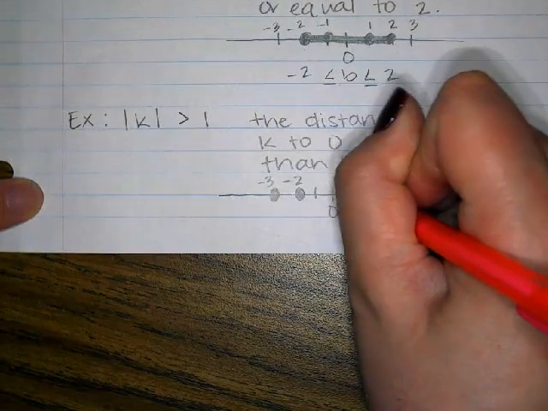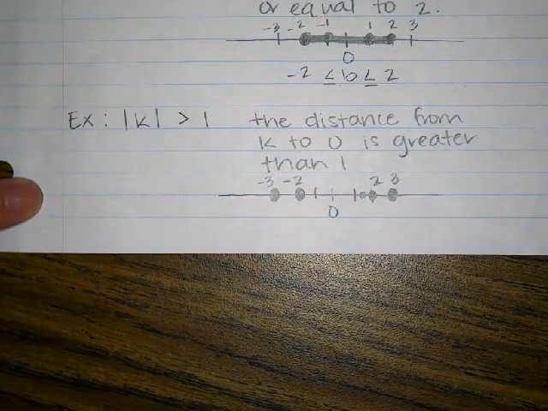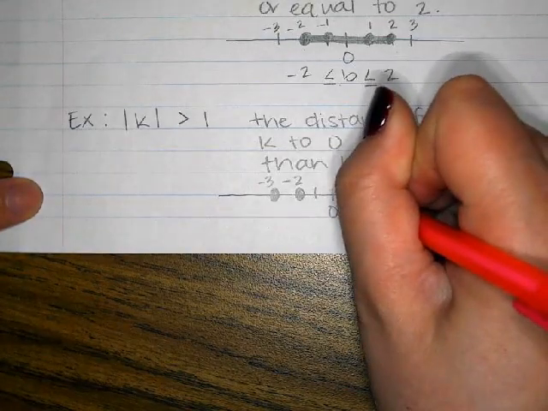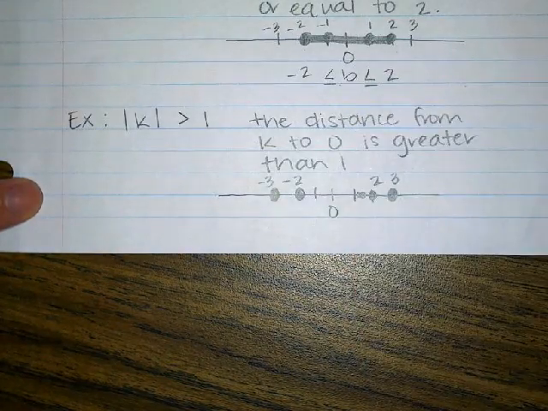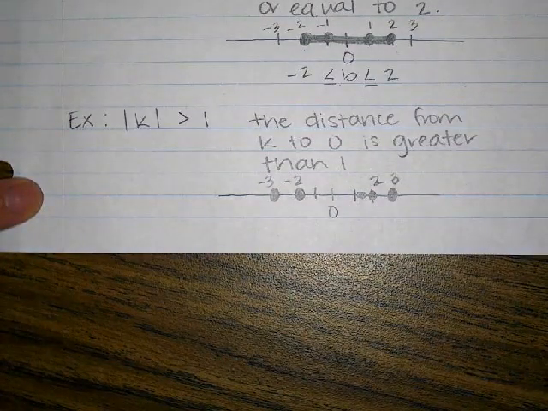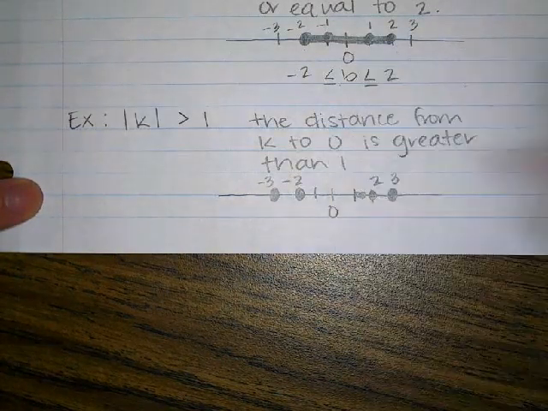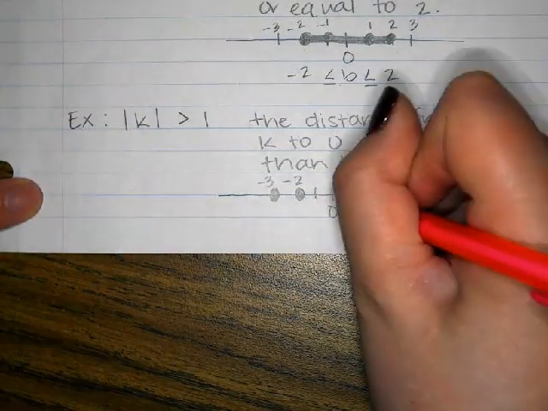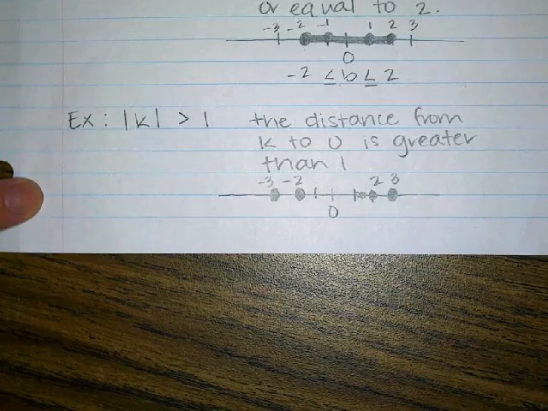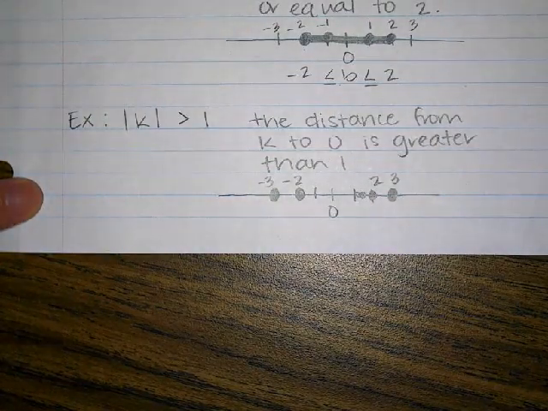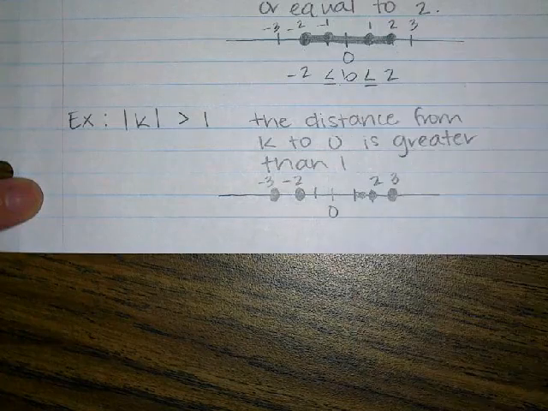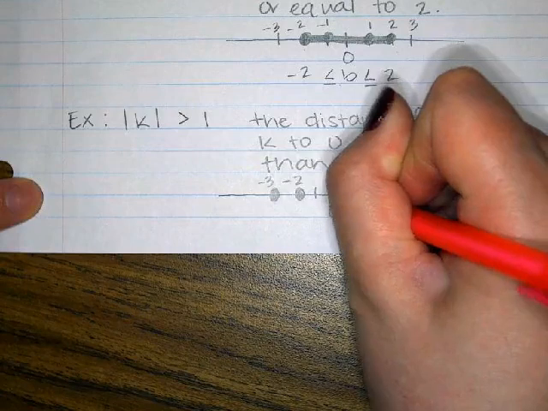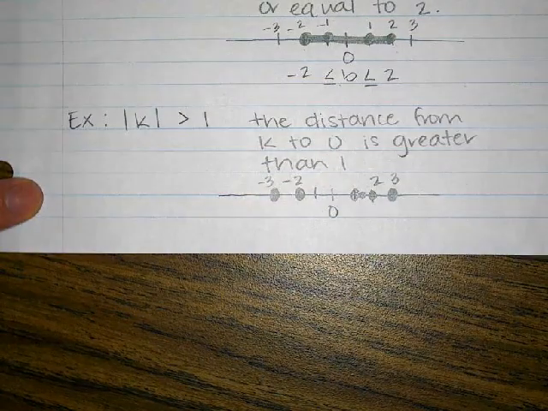What about 1.1? What about 1.01? What about 1.001? What about 1.000001? What about 1? No. So we're going to put a circle on 1. What about -1?